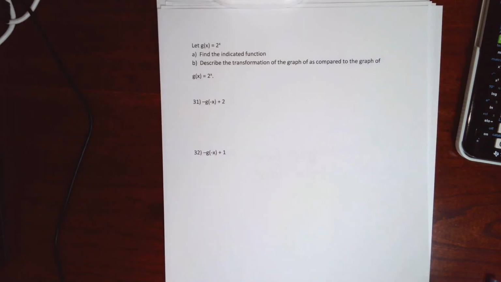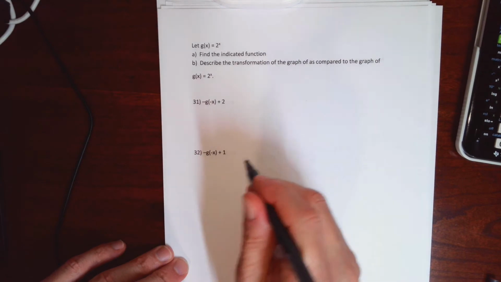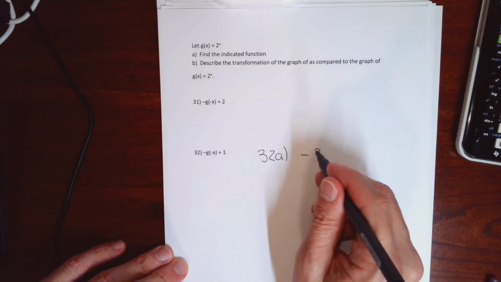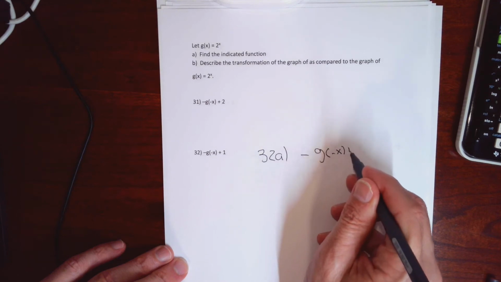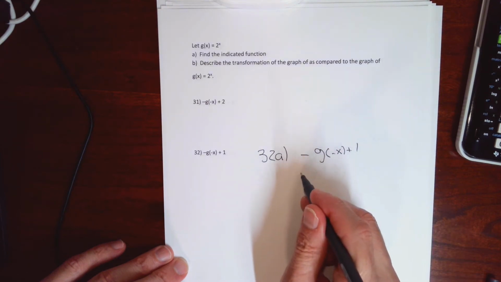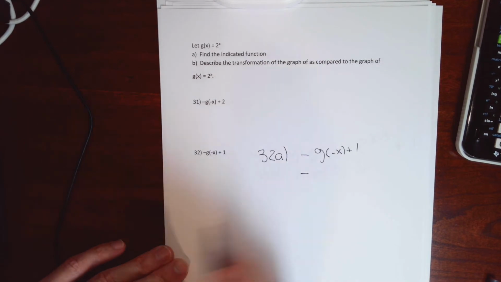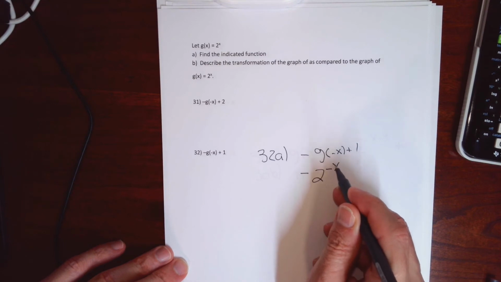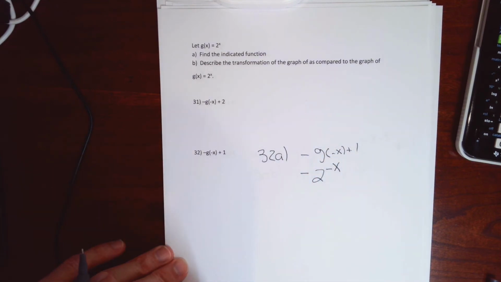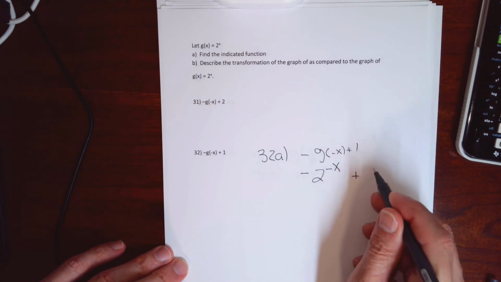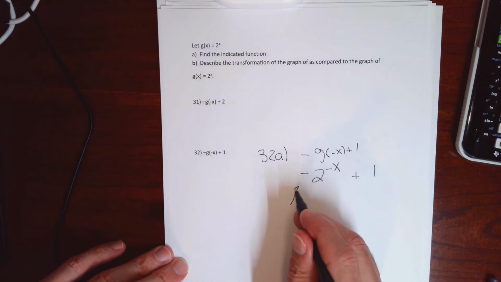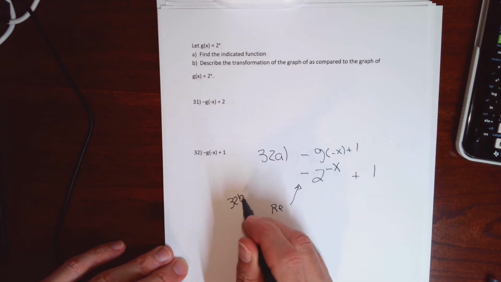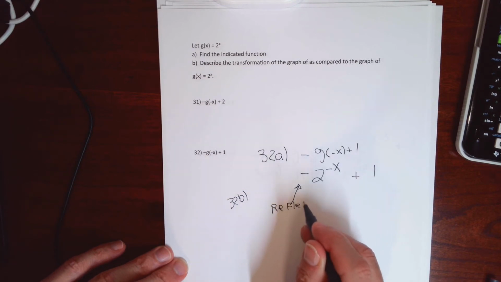Well, that's a horrible problem. So, oh my gosh. So 32a, I don't know what I was thinking when I wrote this. Negative g of negative x plus 1. First negative is going to stay in front of the 2 because it's not in the parentheses. The second negative is going to go inside, become part of the exponent because it's in the parentheses, and the plus 1 is going to go afterwards. The negative in front of the function for part b reflects over the x-axis.